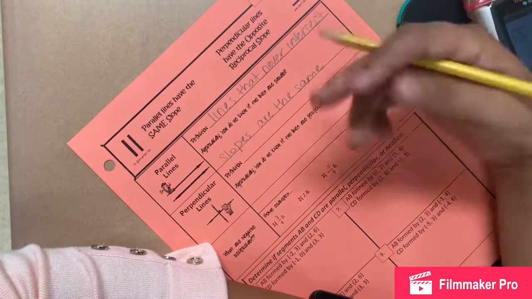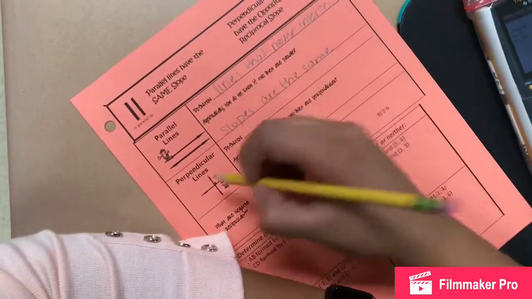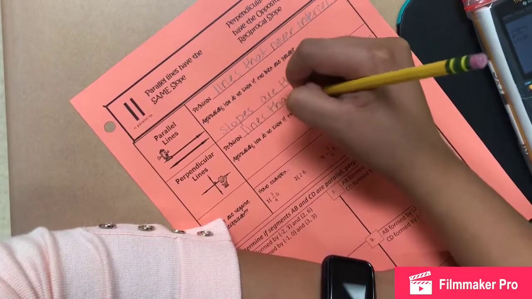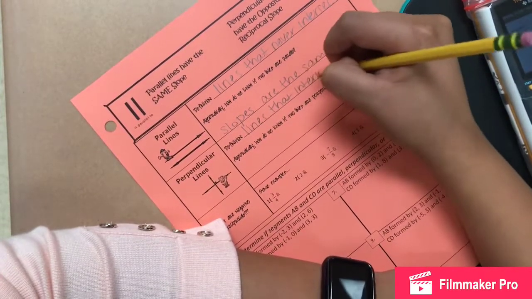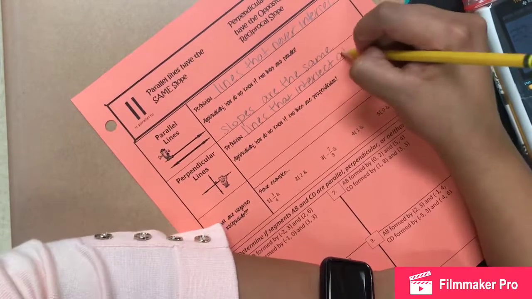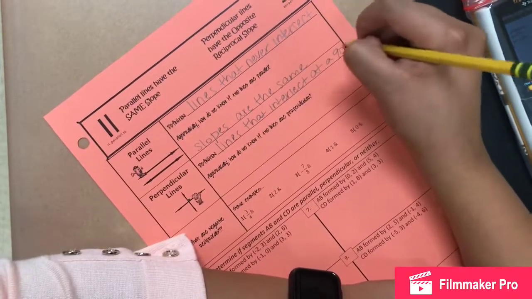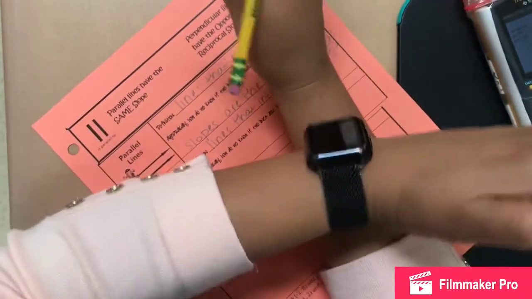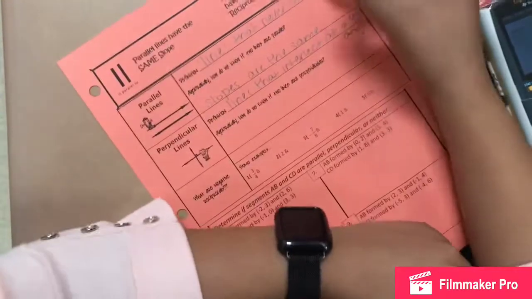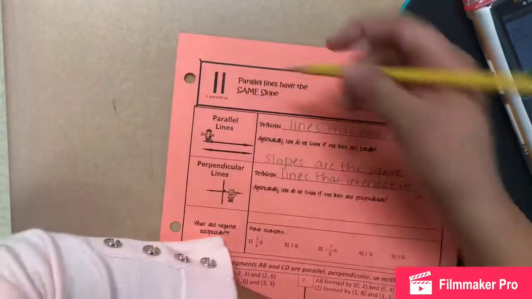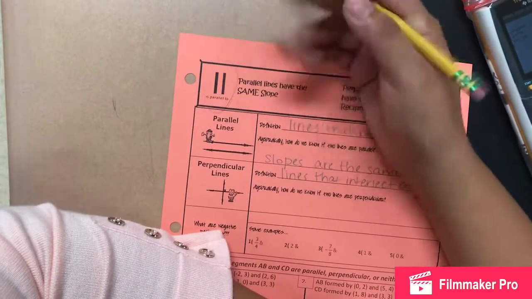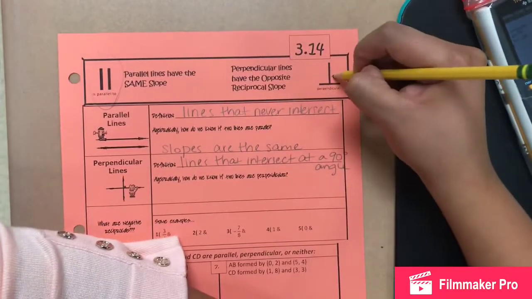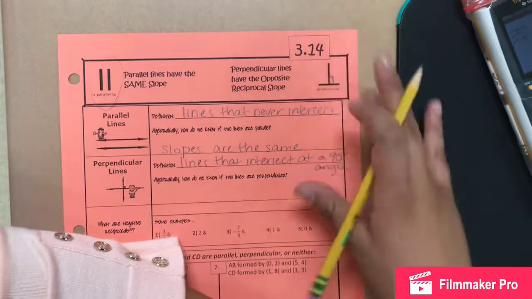Okay, and we'll talk more in detail about this. Perpendicular are lines that intersect, so these do cross, but they intersect at a 90-degree angle. Meaning a perfect 90-degree angle. So we have a picture up here visually. Parallel means the same direction, never cross. Perpendicular means they intersect at a perfectly 90-degree angle.